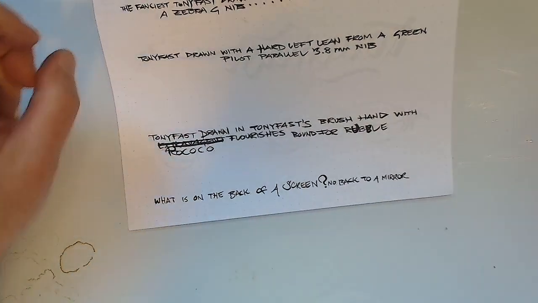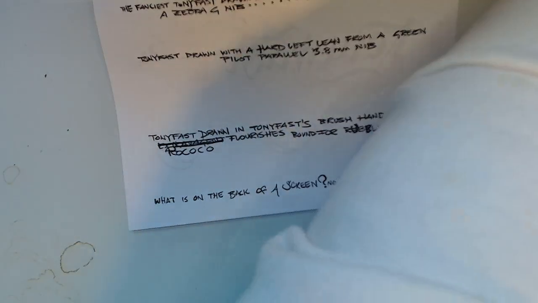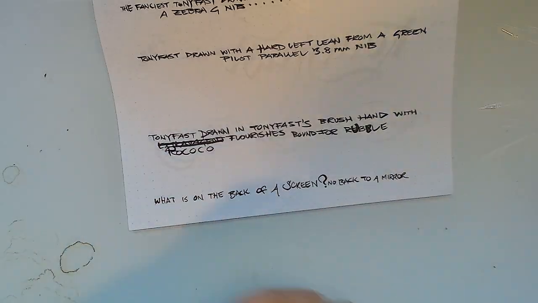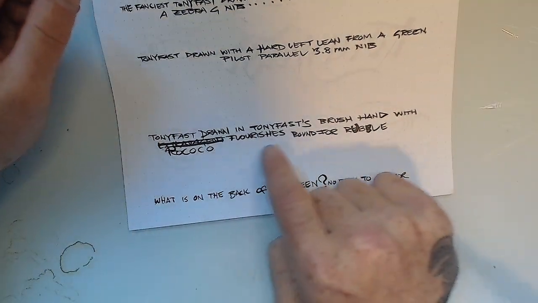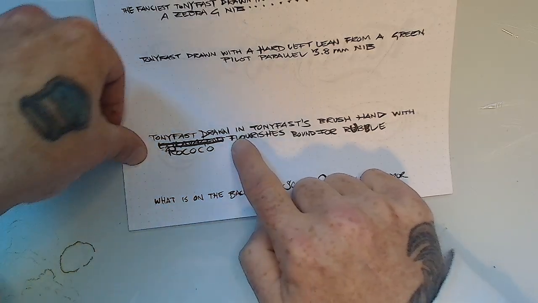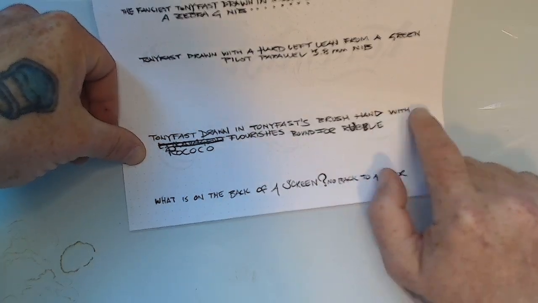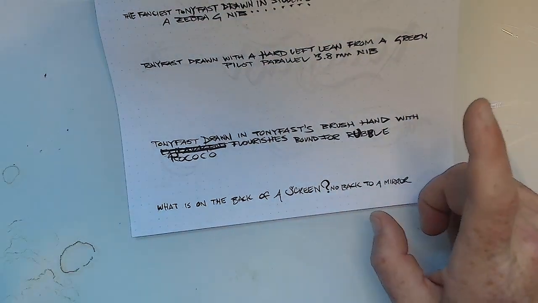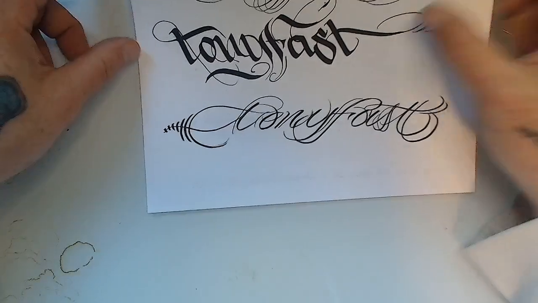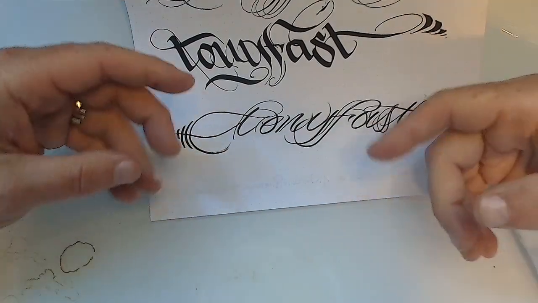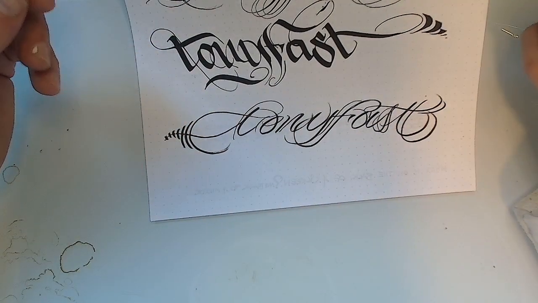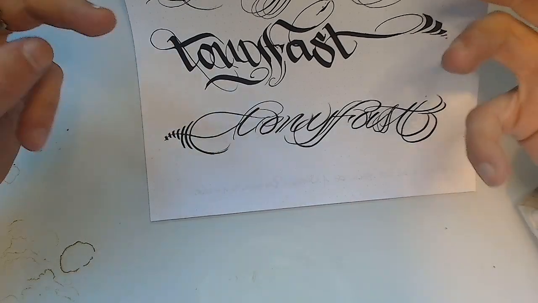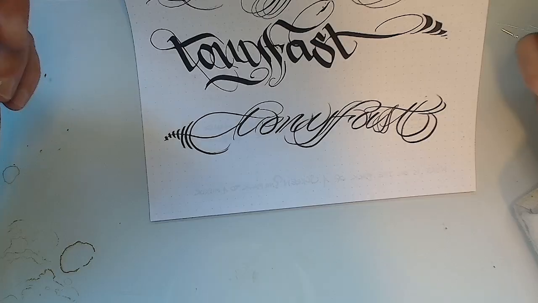Underneath, let's see, probably have a, nope. I should have prepared and had all the pens around, but I don't. But this is Tony Fast drawn in Tony Fast's brush hand with Rococo flourishes bound for rubble. So I really like this pen. I use it a lot. I can write with it, and I can do calligraphy and brushy things with it.